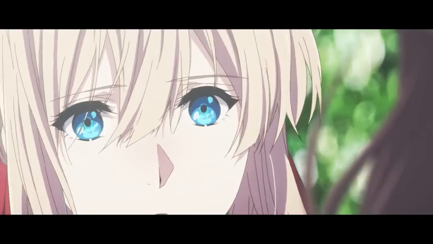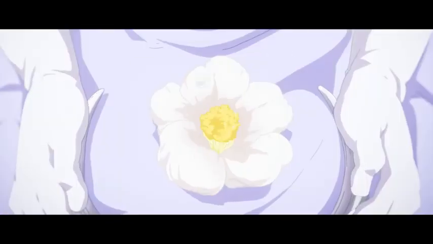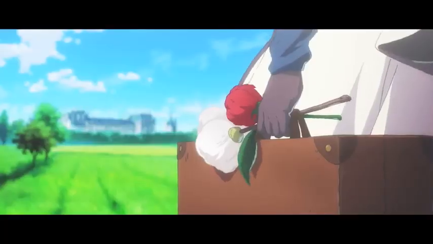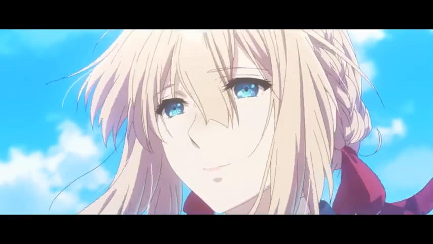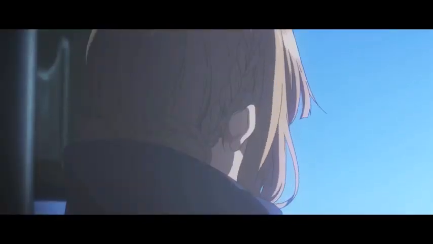There's a reason why Violet was so good at her job, why she was one of the greatest auto-memory dolls around. She sought to do more than simply write down the words of another. She wanted to truly understand. Though her face appeared blank, inside was a wide array of feeling welling up, a desire to feel and understand more. Because she was blank, she had nothing to hide.